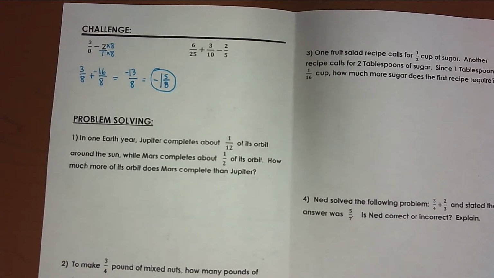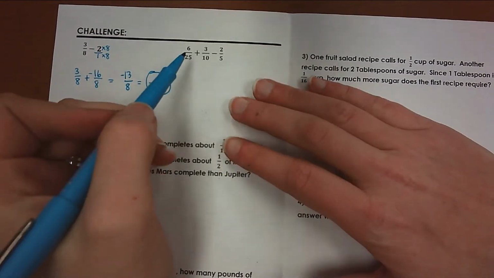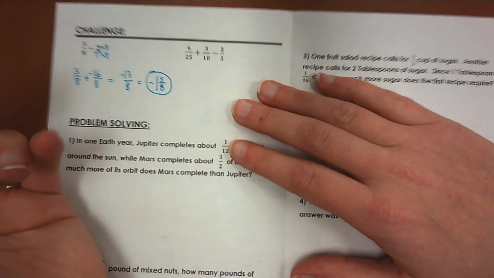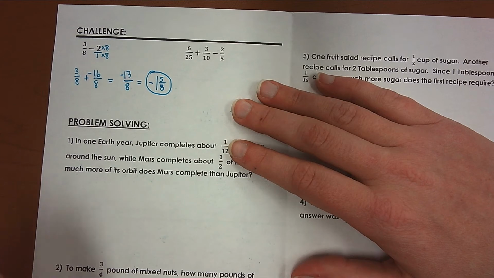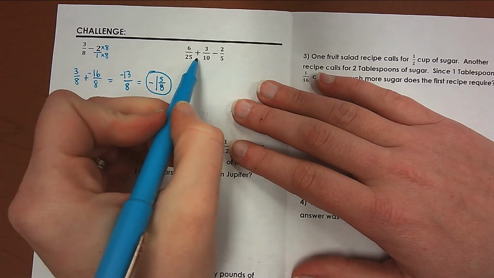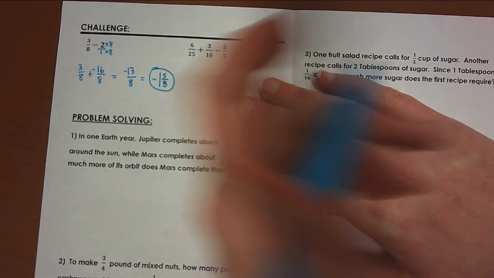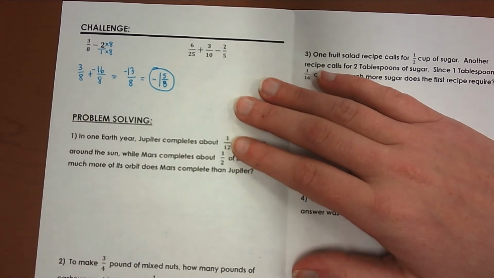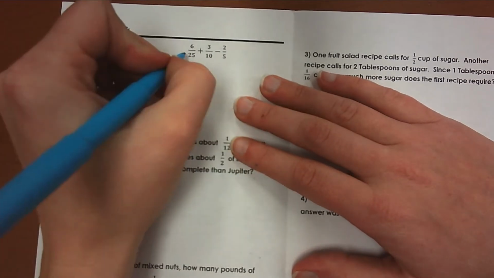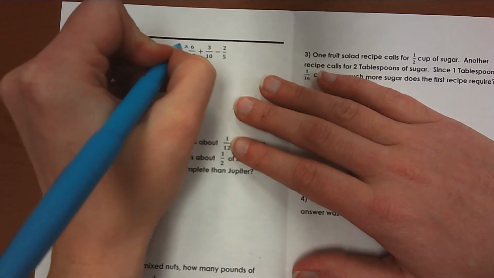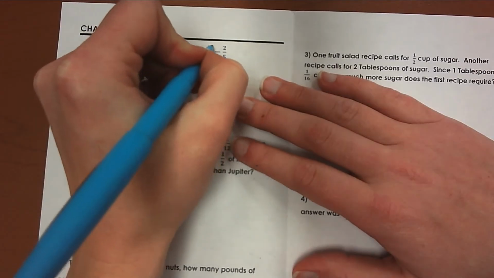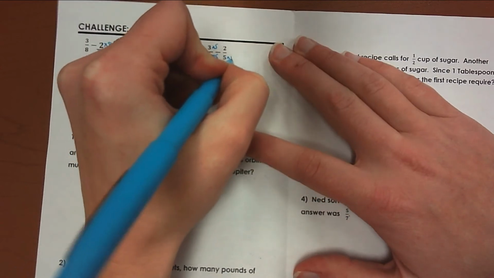And then this last one, we've got a set of numbers, and we've got 3 different denominators, and we need to make a common denominator. So they don't all go into 25, which is the biggest number, but 25 times 2 is 50, and they do all go into 50. So I'm going to make a common denominator of 50. 25 times 2 is 50, 10 times 5 is 50, and 5 times 10 is 50.